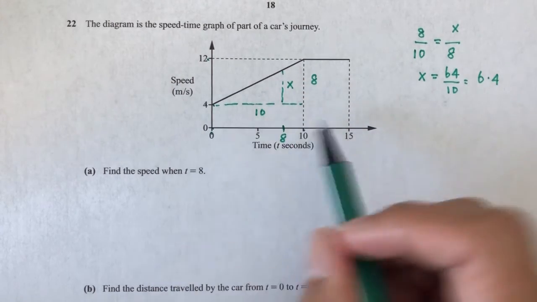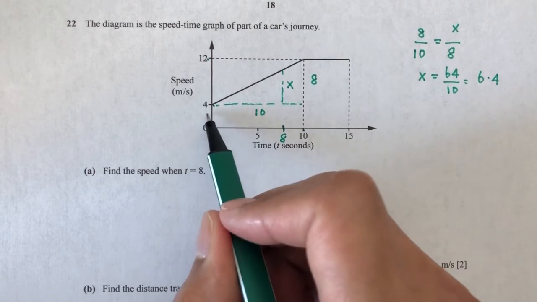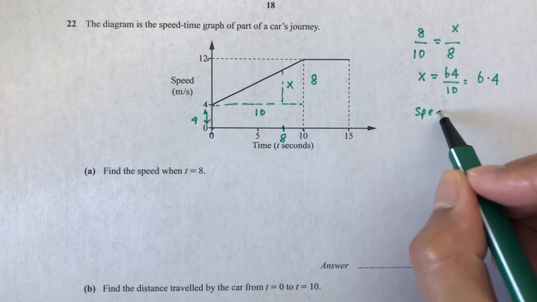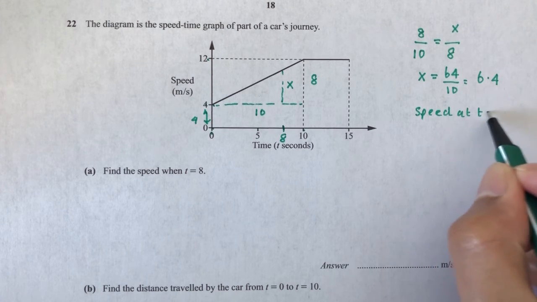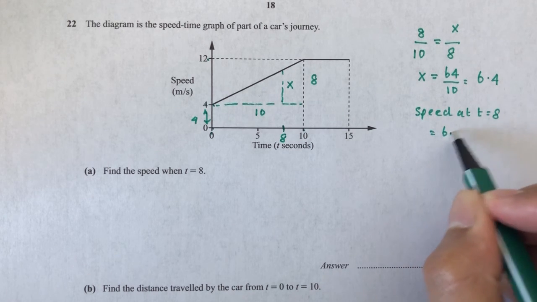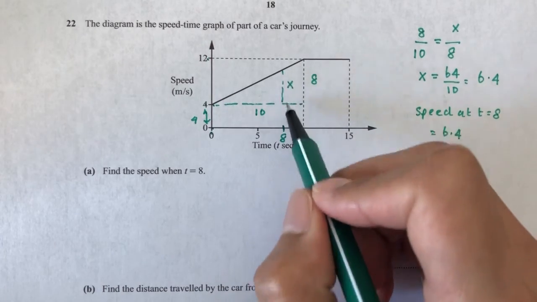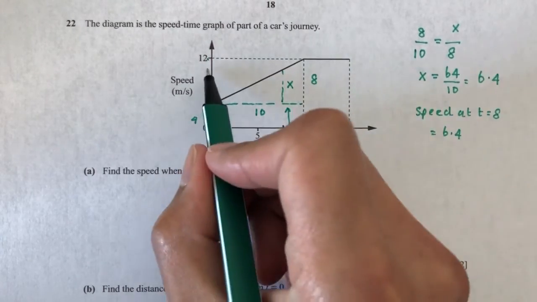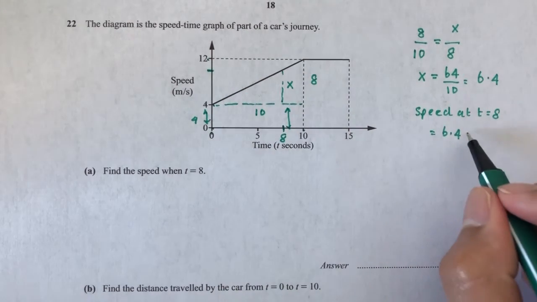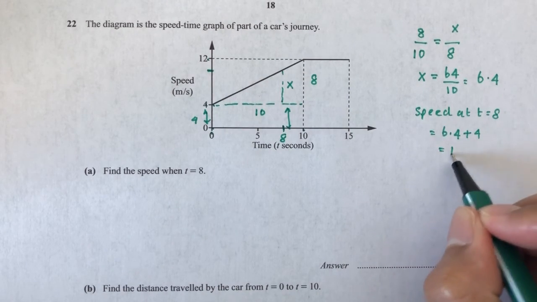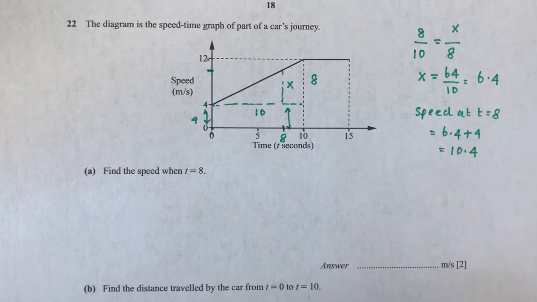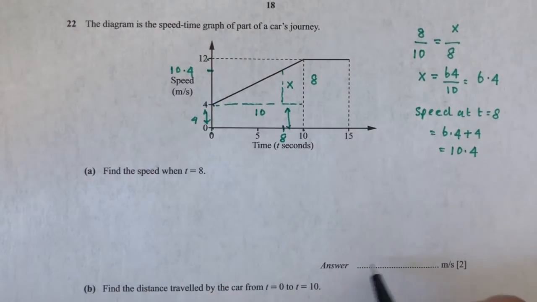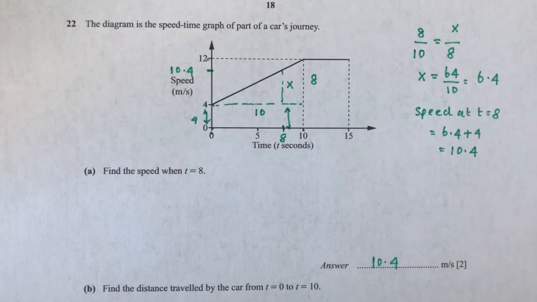So now the speed will be 6.4 plus 4. So speed at t equal to 8 is 6.4, which is this height, and we have to add this height to find this value. Plus 4 will be 10.4 meters per second squared. Okay, so 10.4 will be here.